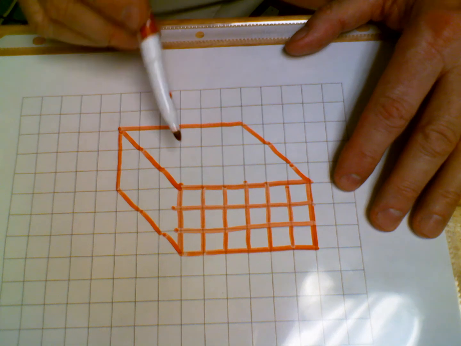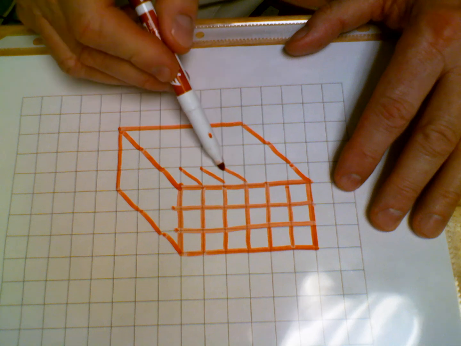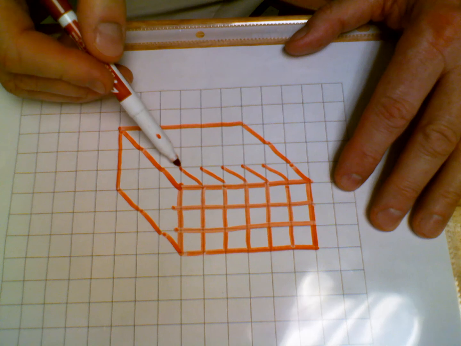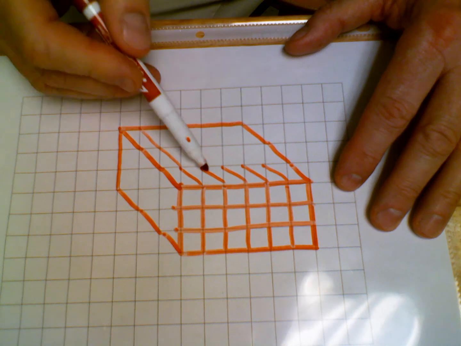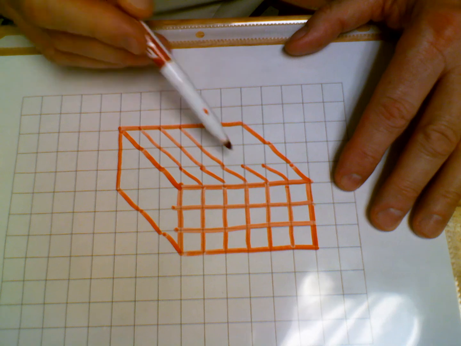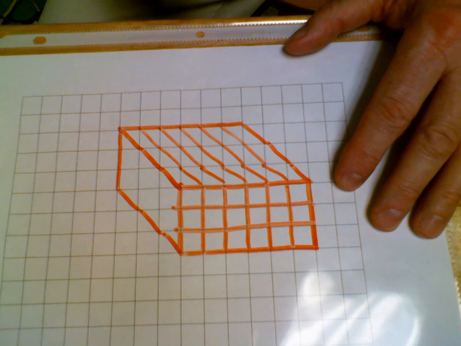We're going to make the diagonals. These are all going to go diagonally across, just like that. And you just carry them on all the way to the end, right like that. Got it?